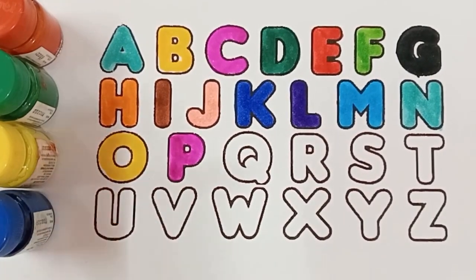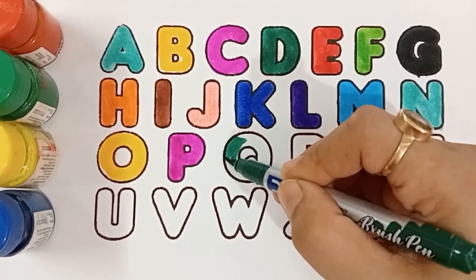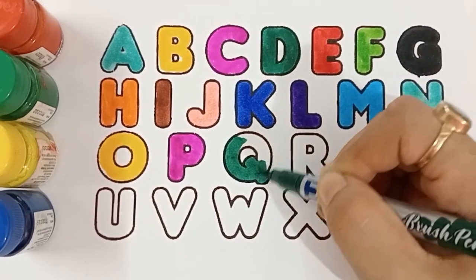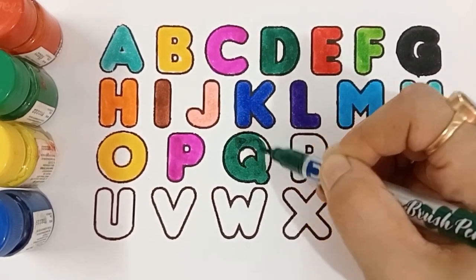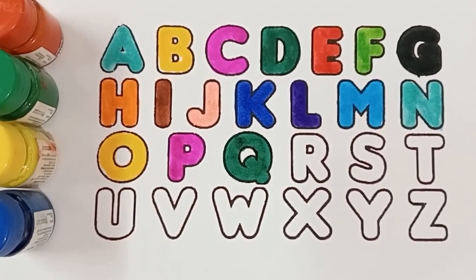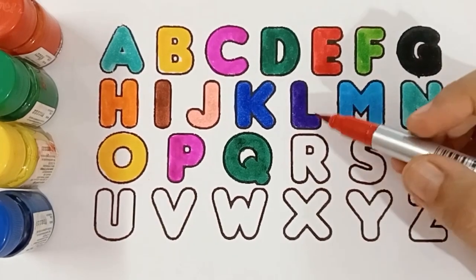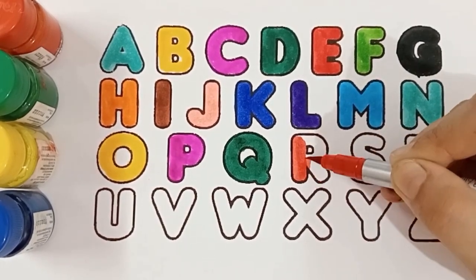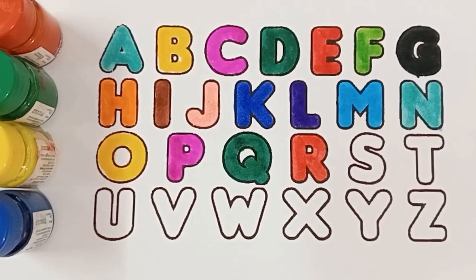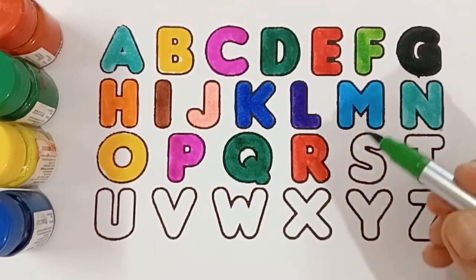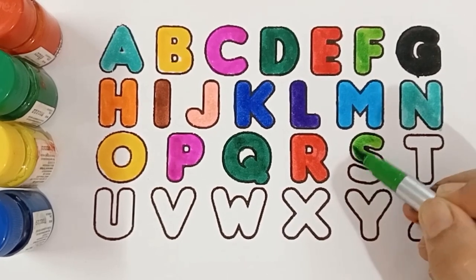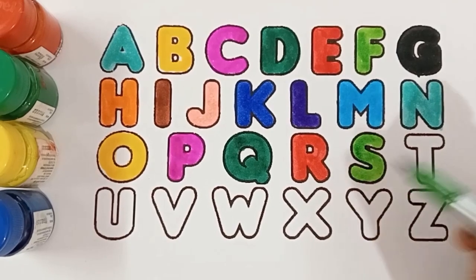Dark green color. Q for quail. Dark green color. Red color. R for road. Red color. Light green color. S for star. Light green color.